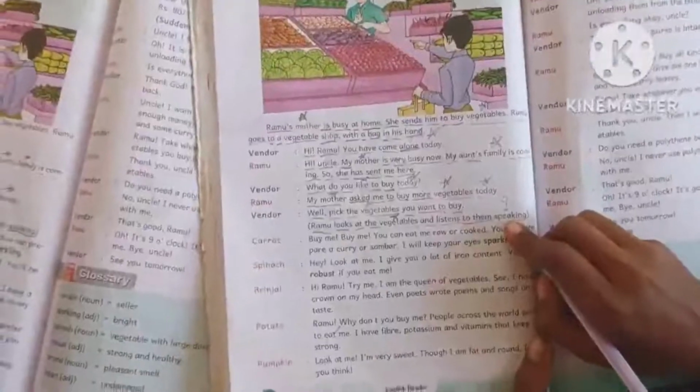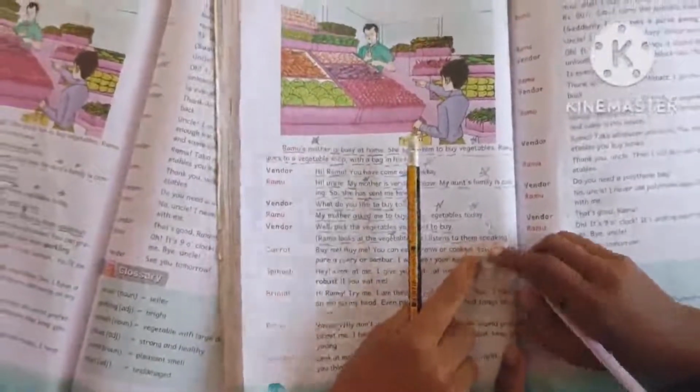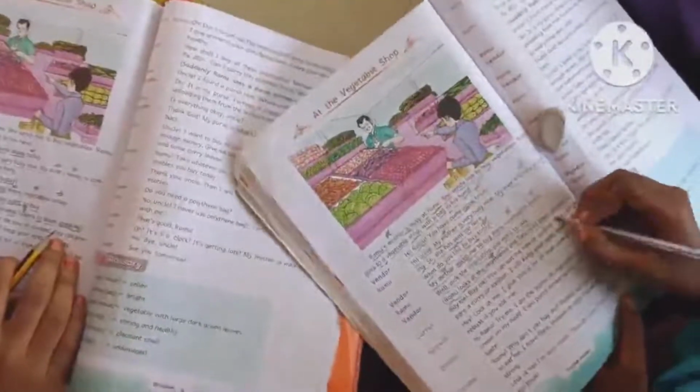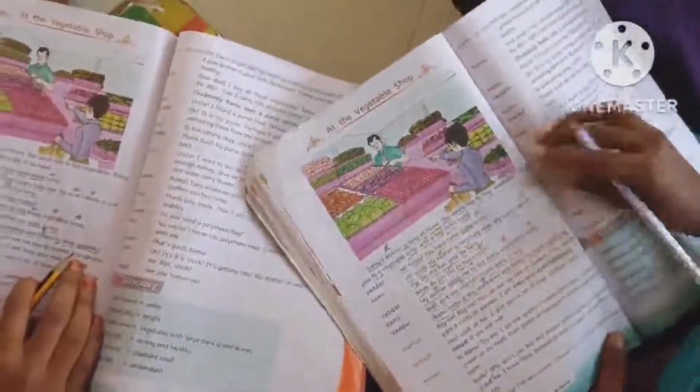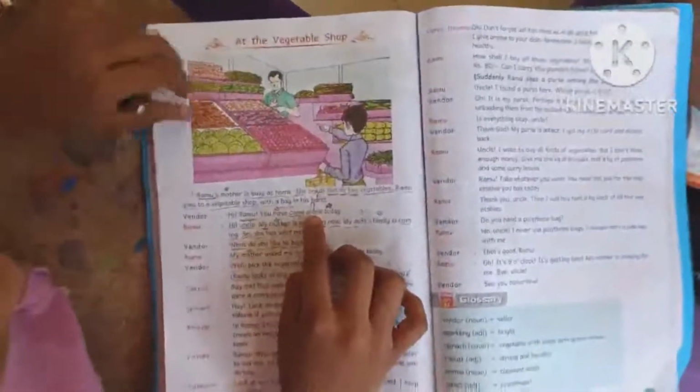What is this word? Speaking. What is this word? Alone.